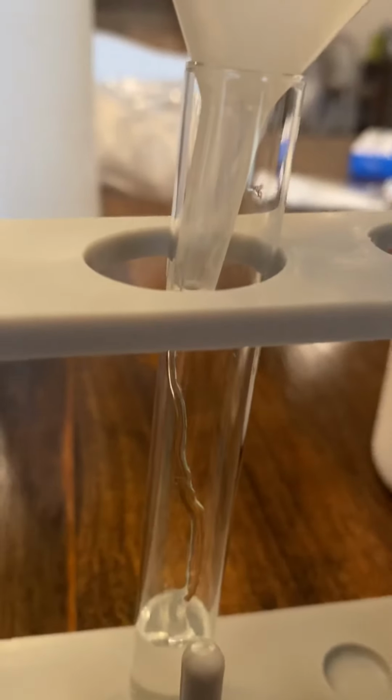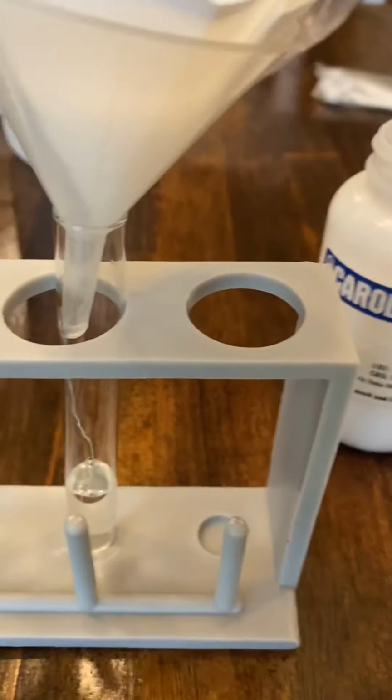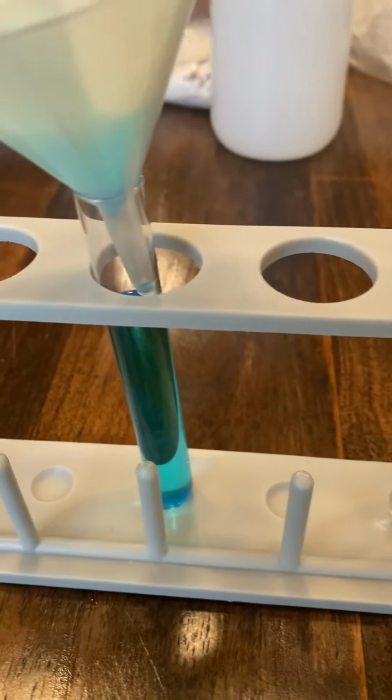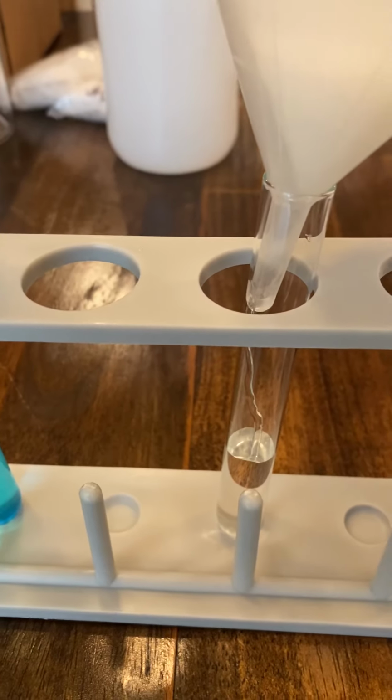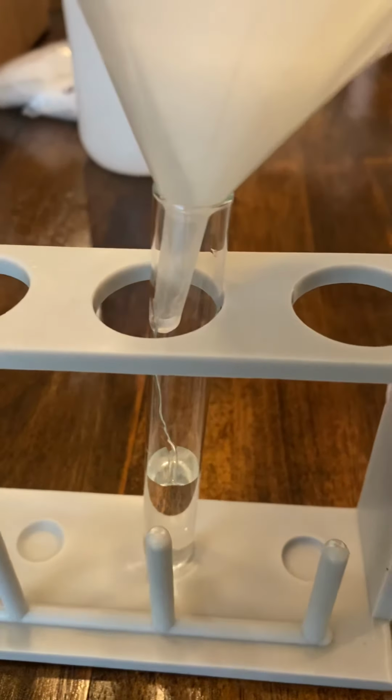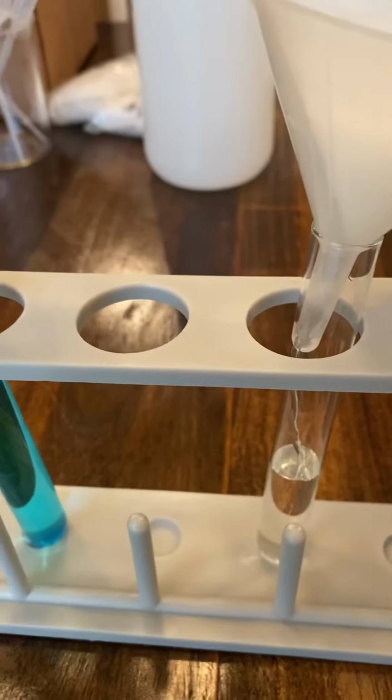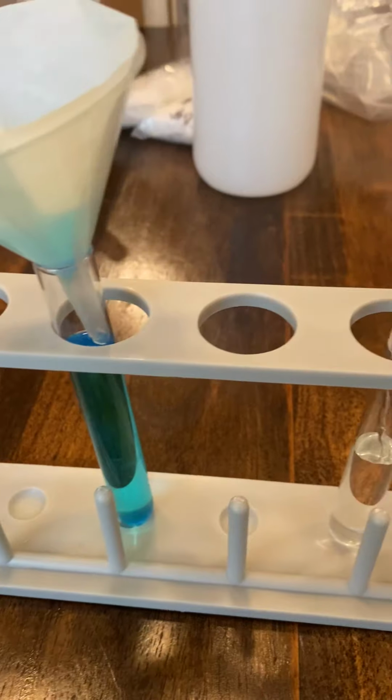Can you think of how filtration actually affects different mixtures? How did it affect these two different mixtures? And are there other properties of solutions that you can think of that you could use in these cases?